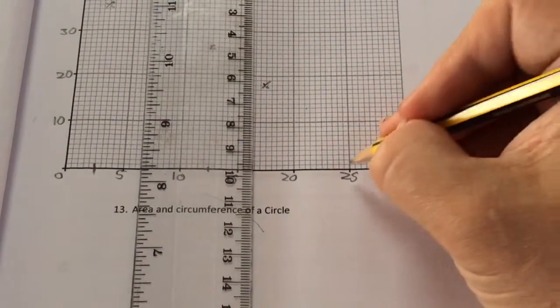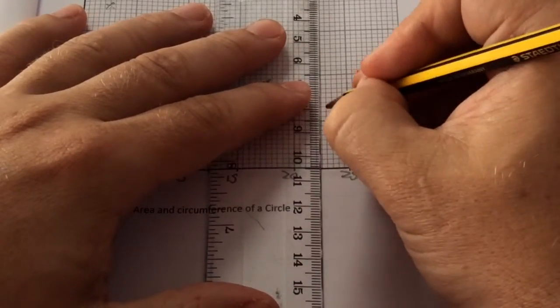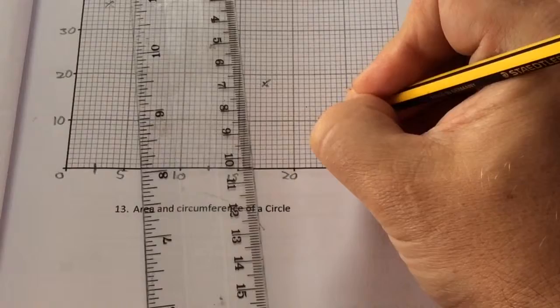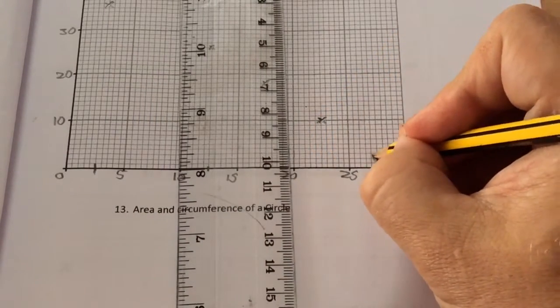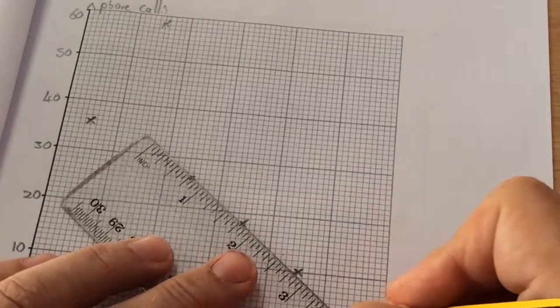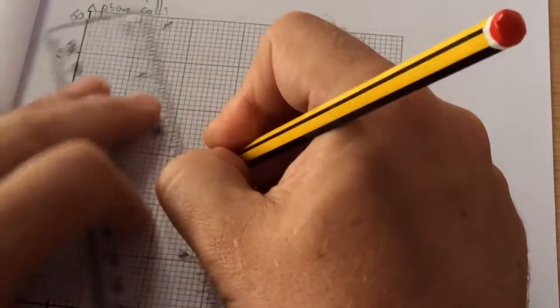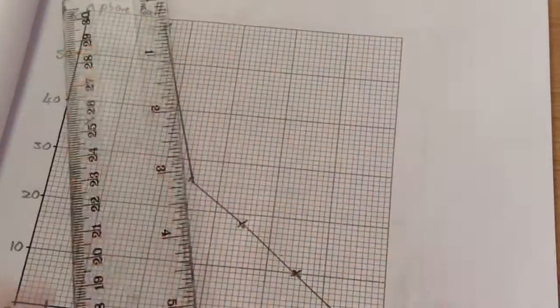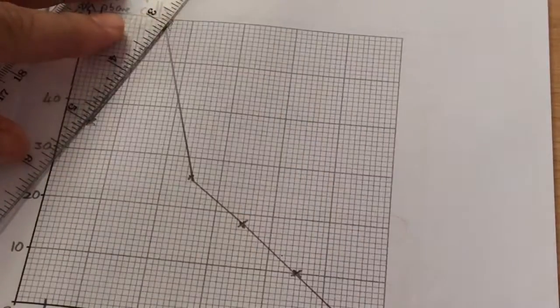The next one, across 22.5, up 10. And the last one, across 27.5 and up 2. And what I will do now with the ruler is join each point up. Straight lines from point to point. And that's a frequency polygon.